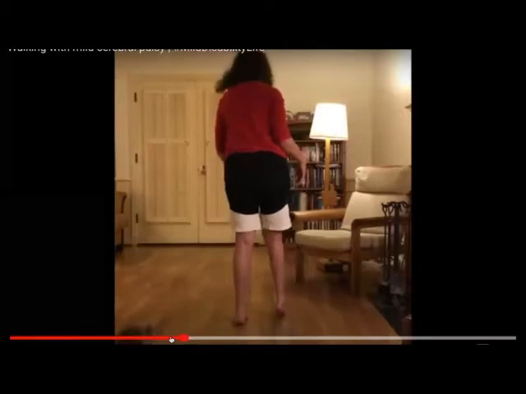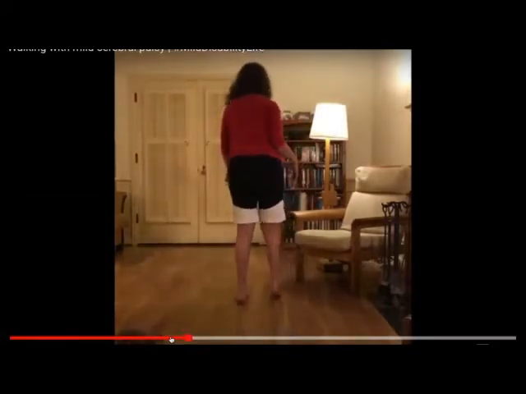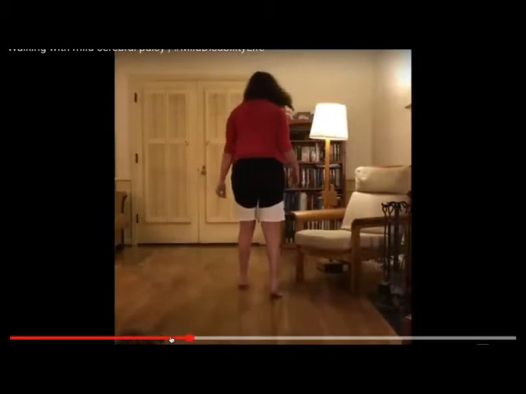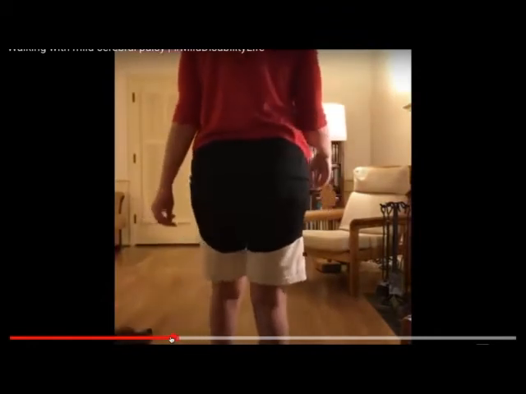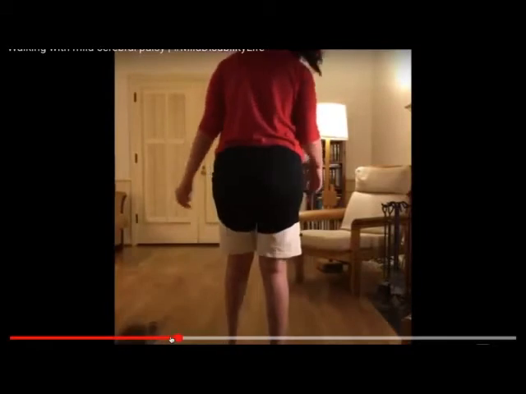Her left foot hits the ground such that the heel hits the ground, and maybe there's a little plantar flexion, but her right foot does not. So it seems as though her left side is functioning differently than her right side.